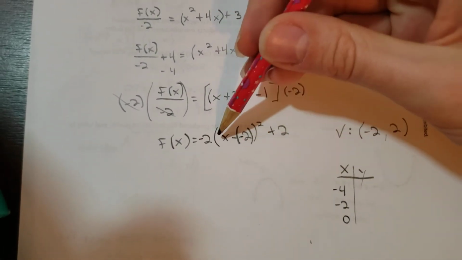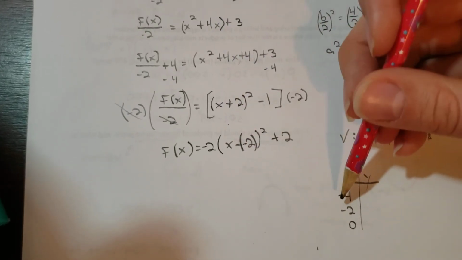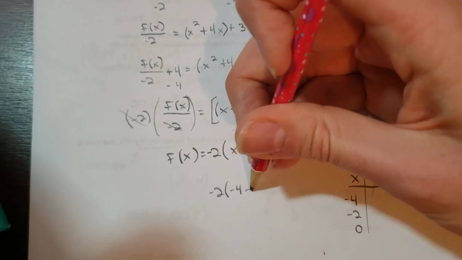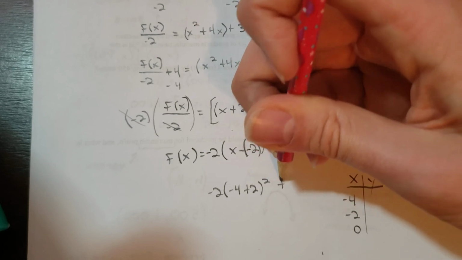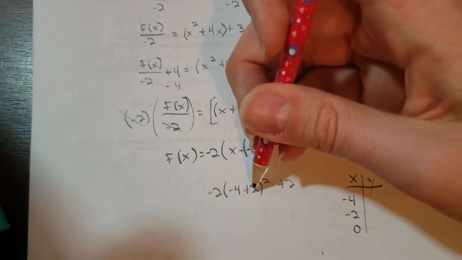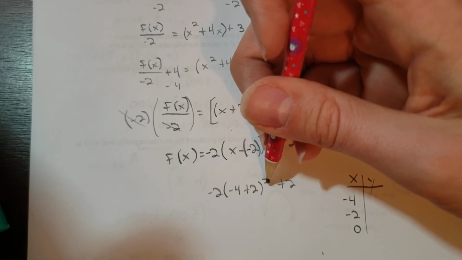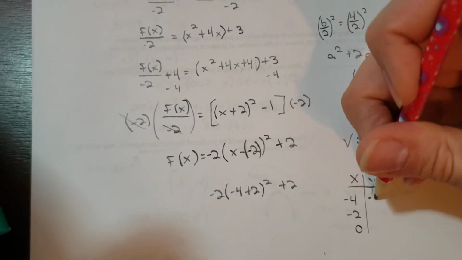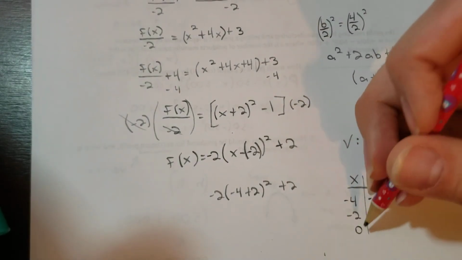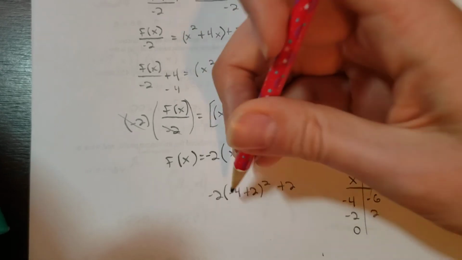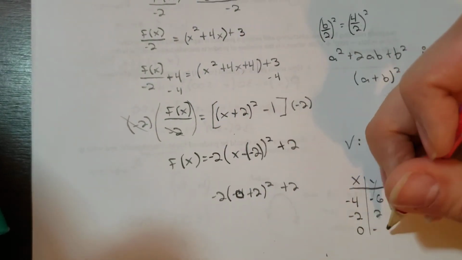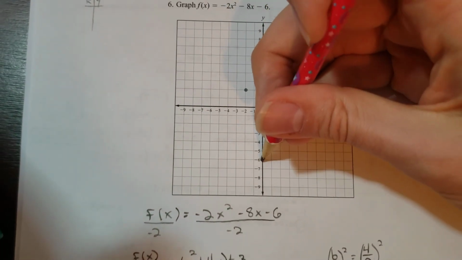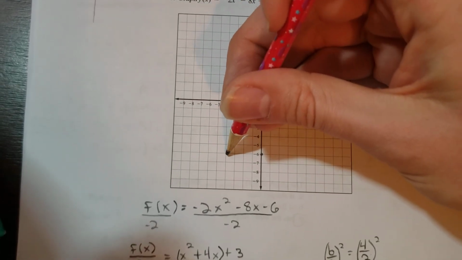These two numbers I'm going to plug in here. -4, so -2 times -4 plus 2 squared plus 2. -4 plus 2 is -2. -2 squared is 4. 4 times -2 is -8. -8 plus 2 is -6. And 0 plus 2, that's going to give me the same thing. Okay, -6 for -6.